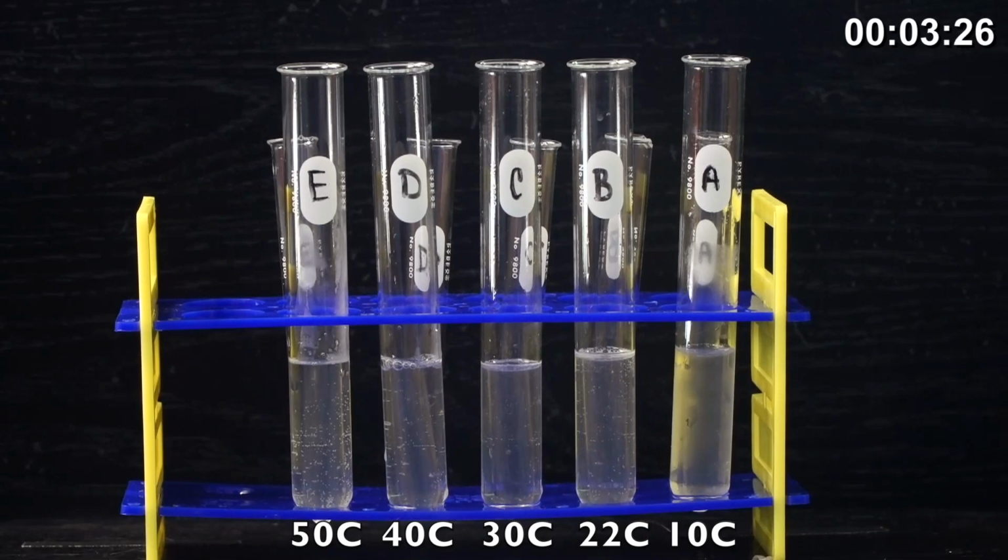And after 4 minutes, we will have the opportunity to collect our data, which is our dependent variable. We're going to measure the height of the oxygen foam.